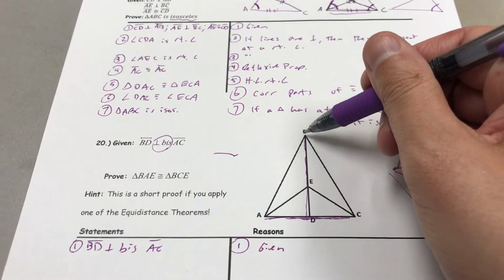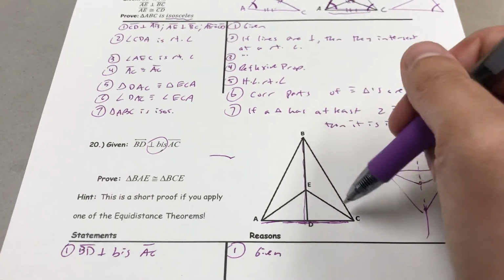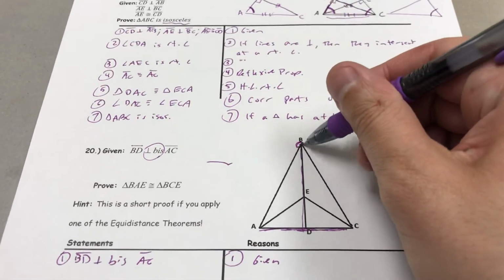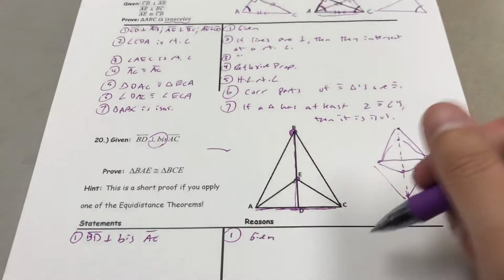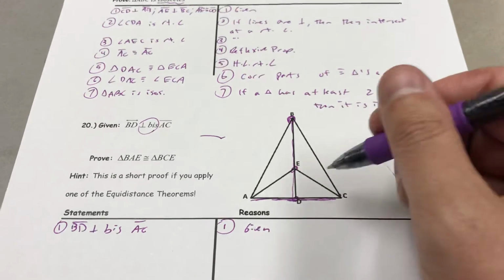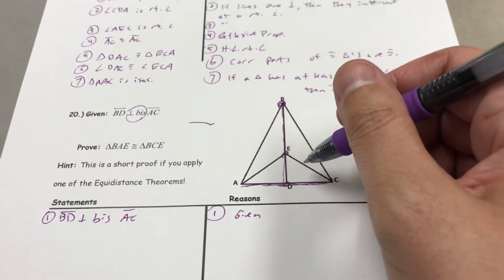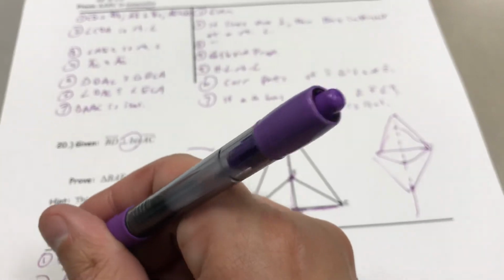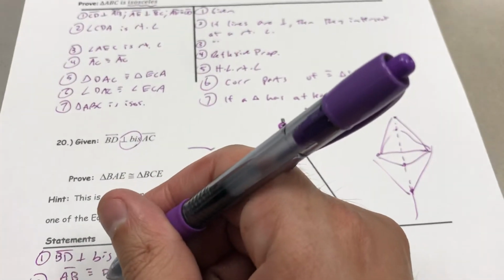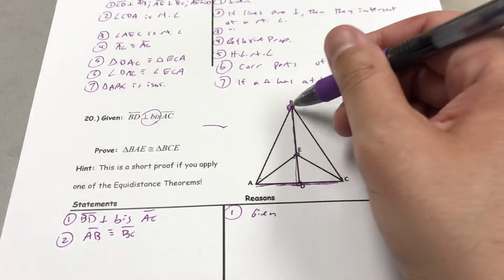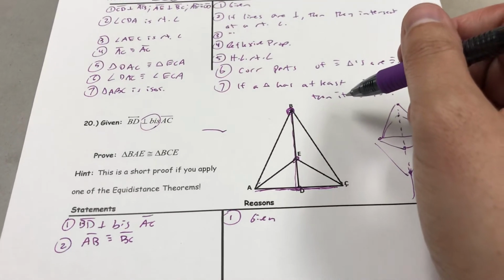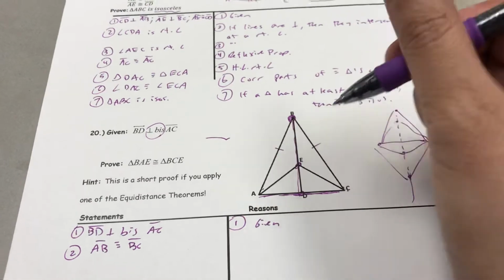Okay? That means point B is equidistant from the endpoints of segment AC. Okay, there's one point. Point E is equidistant from the endpoints of segment AC. And so is point D. Okay? I think we only need the top two. So remember, we can just come in here and we can say AB is congruent to BC. That is exactly the same wording, at least according to our book, as saying that B is equidistant from A and C. And it's true because it's on the perpendicular bisector.